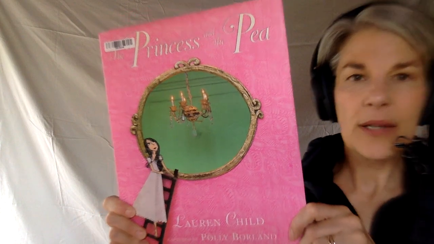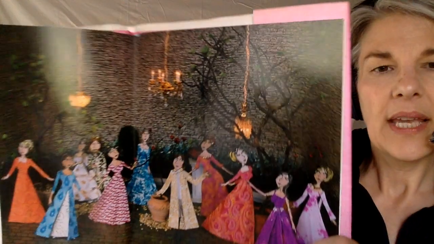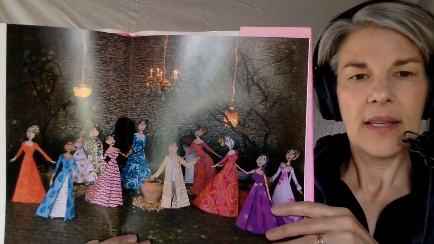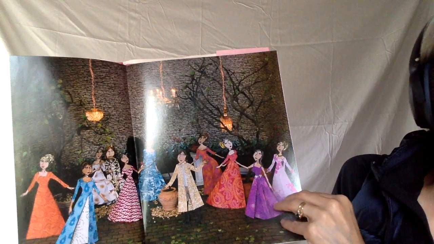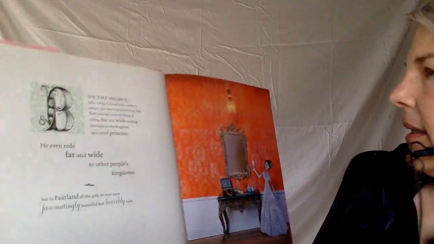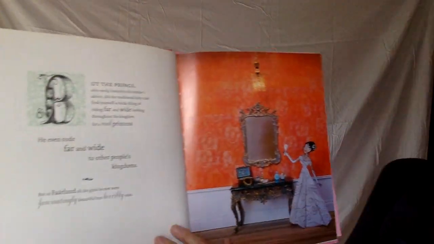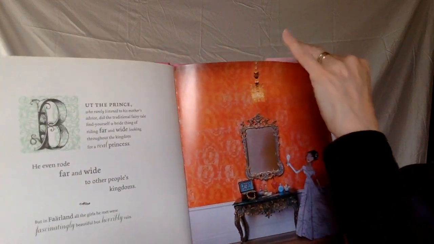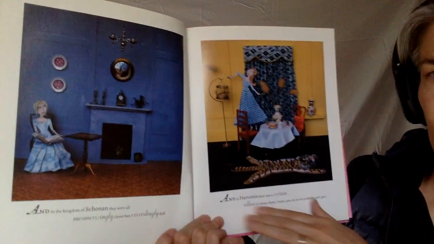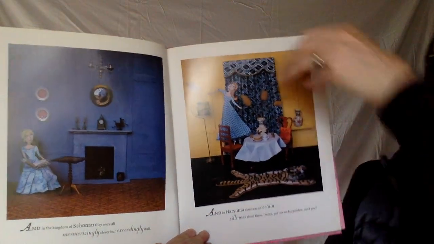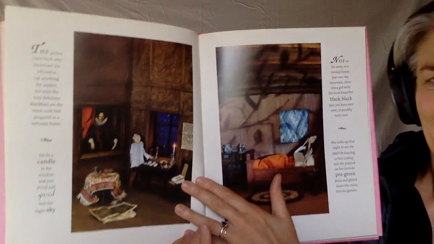All right. Again, The Princess and the Pea. This one's by Lauren Child. I like this one. It's kind of long, but the illustrations are really beautiful. And again, I'll hold it up so you can see. Ooh, the sun is glaring on it. All the princesses who wanted to marry the prince. These are all the different princesses. Maybe I'll read you this one too. So many good stories.